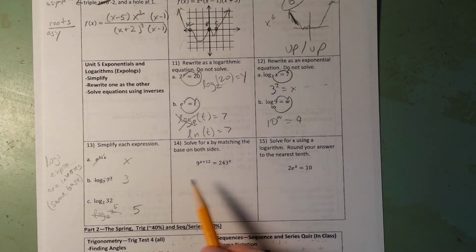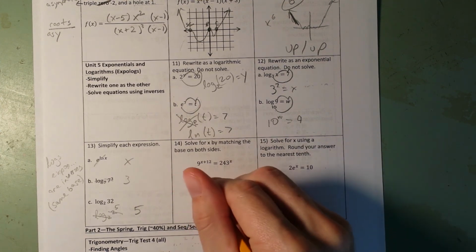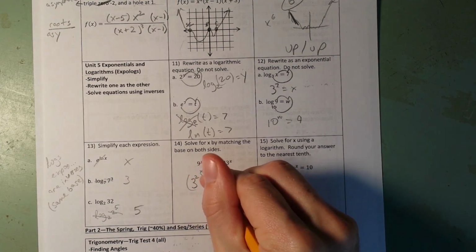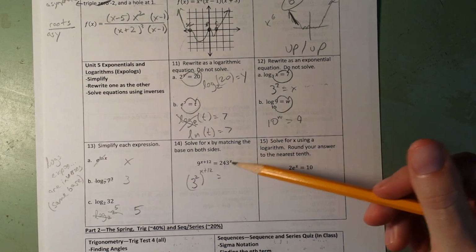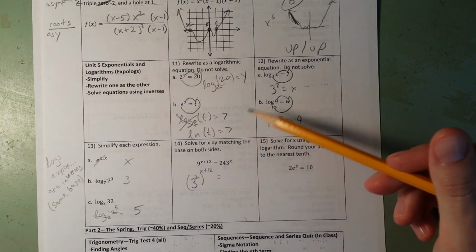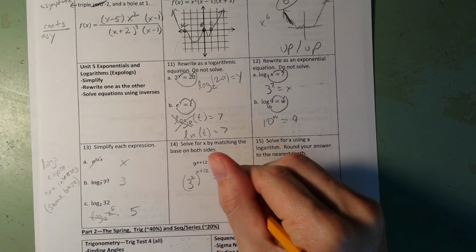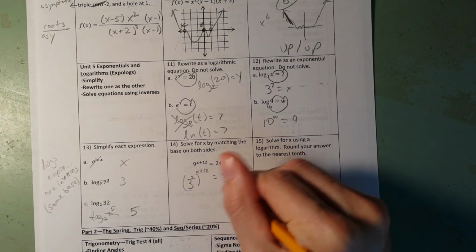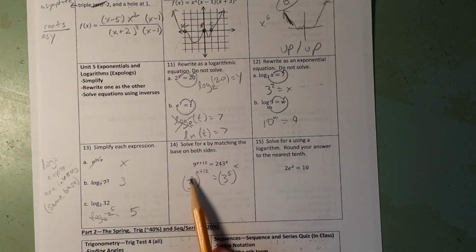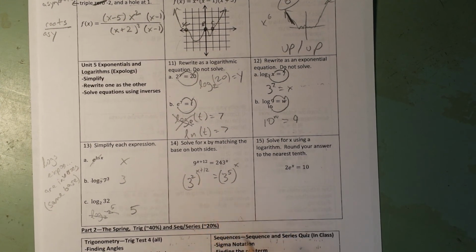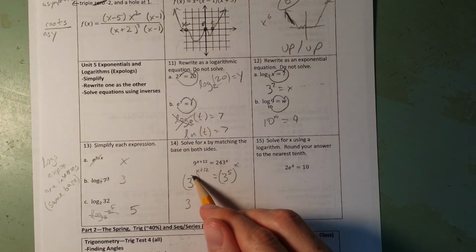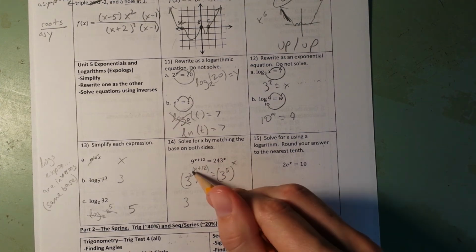What about 3? I know that 9 is 3 squared. What about 243? Let's see, 3 squared is 9, to the third is 27, to the fourth would be 81, to the fifth would be 243. So that's 3 to the 5th raised to the x power. Now, when you have an exponent raised to another exponent, those two exponents get multiplied together. So I'm going to get 3, and then I'm going to do 2 times x plus 12. And remember, you would distribute there.